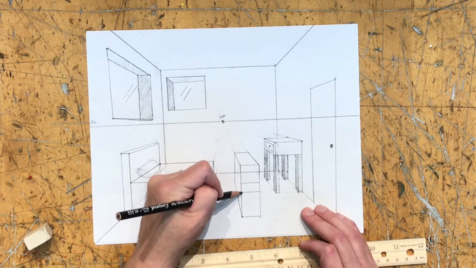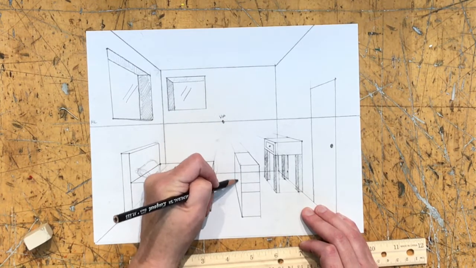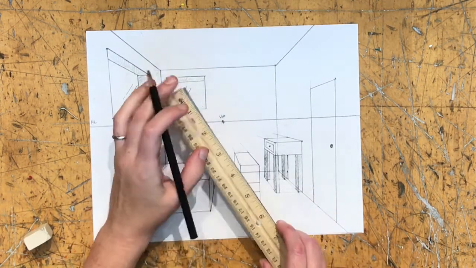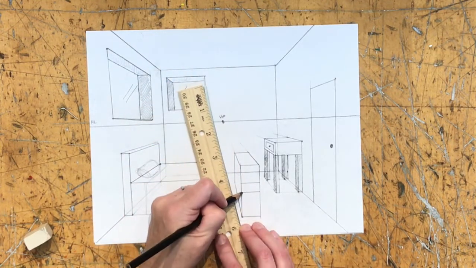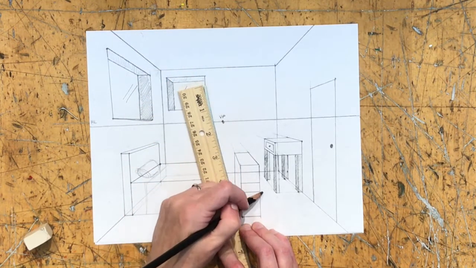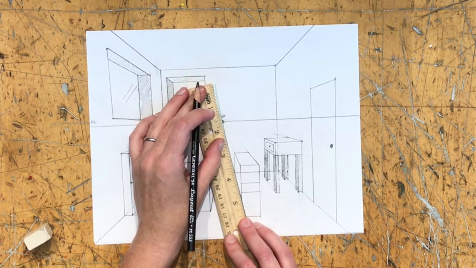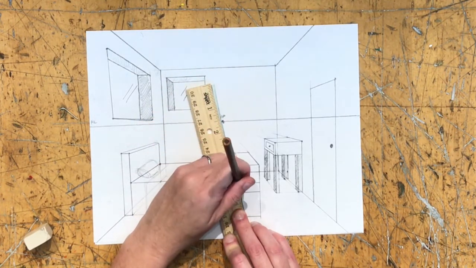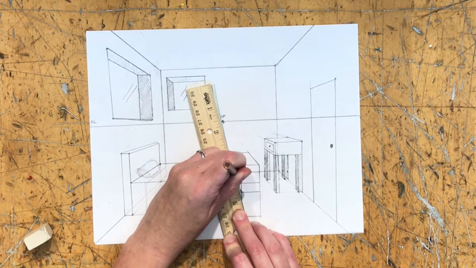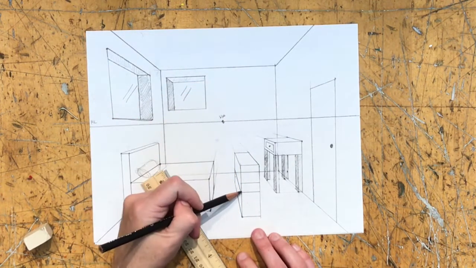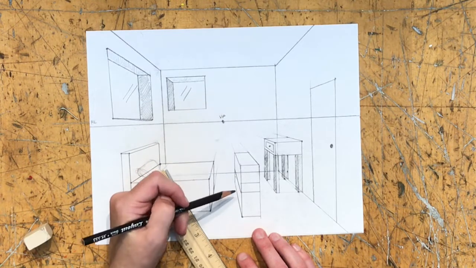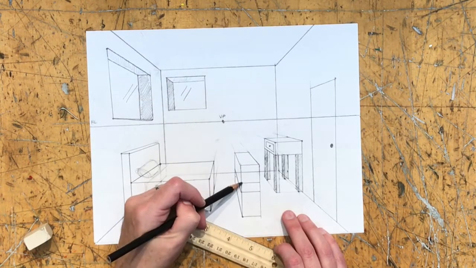So now I need to take this side and converge it back into 3D space. So I'm going to line up the bottom part of that horizontal that I just made with my vanishing point up top, and I'm going to draw back until those two converging lines meet. So it meets those converging lines, those verticals. So I'm going to do the same thing for that top.